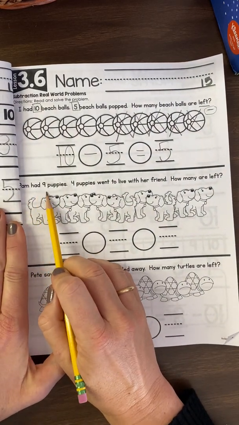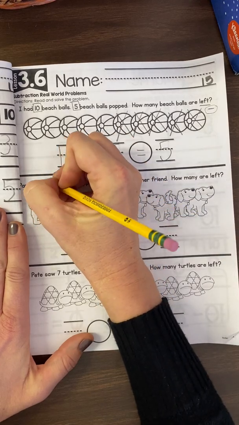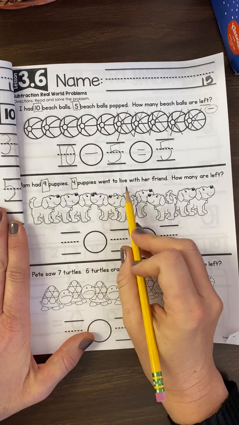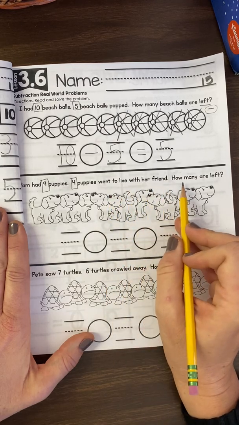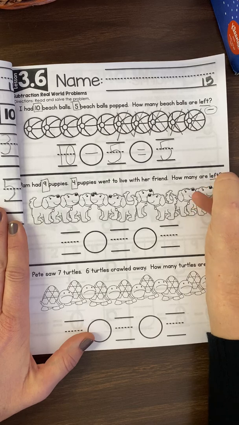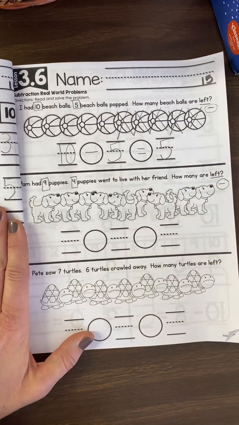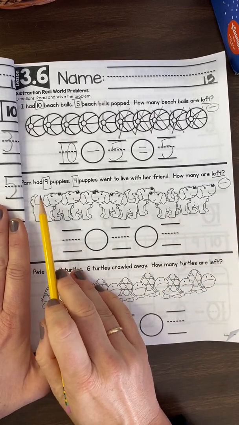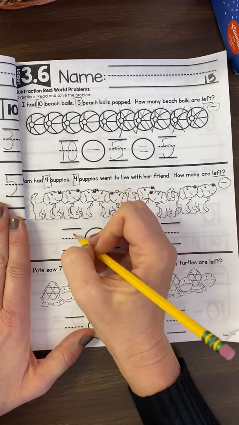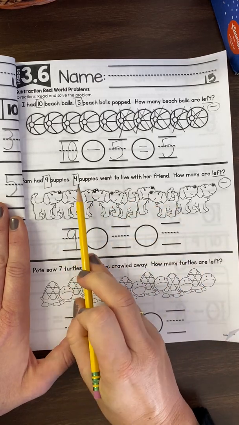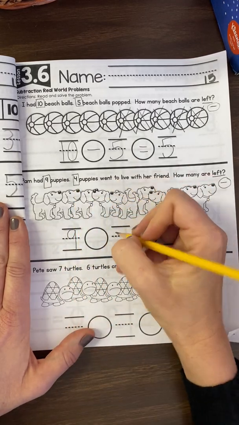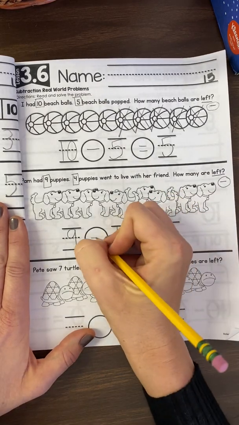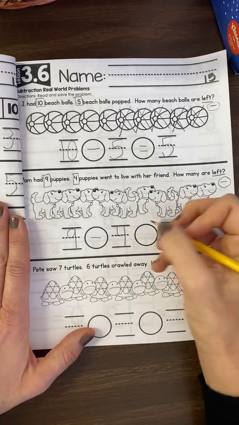Pam had 9 puppies. I'm gonna put a box around 9. 4, put a box around 4. Puppies went to live with her friend. How many are left? Well, left is one of those key words that tells us to subtract, all right? So now we go back and we're gonna go ahead and make our number sentence. We're gonna start with 9 because she had 9, and then 4 puppies went to live with her friend. We write a 4 there, and we know we're subtracting, so we're going to write a subtraction sign here, and then we put an equal sign.